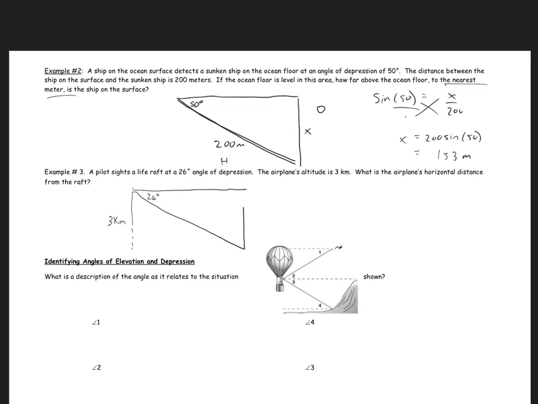What is the plane's horizontal distance from the raft? That's my horizontal distance. I have an O and an A, so it's a tangent problem. The tangent of 26 degrees equals 3 over x.